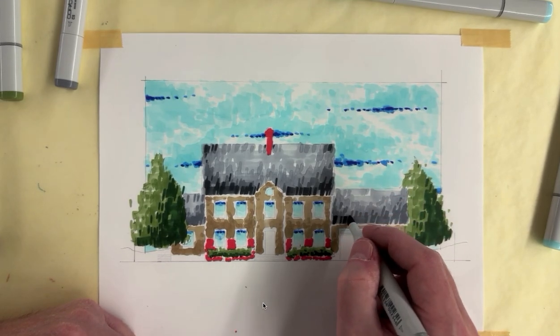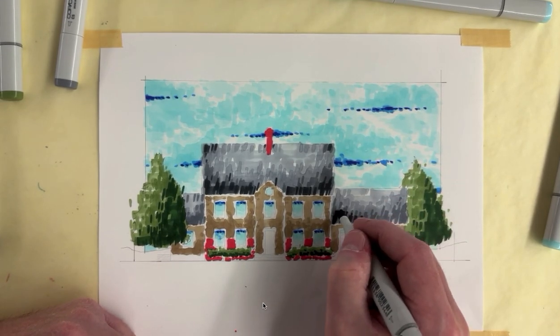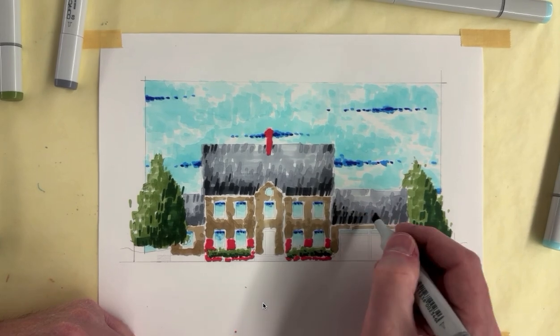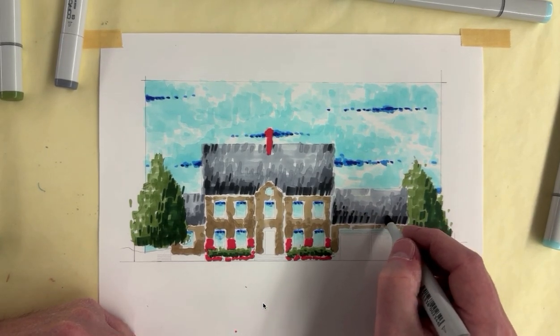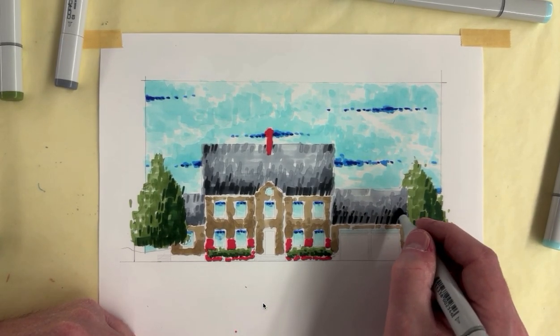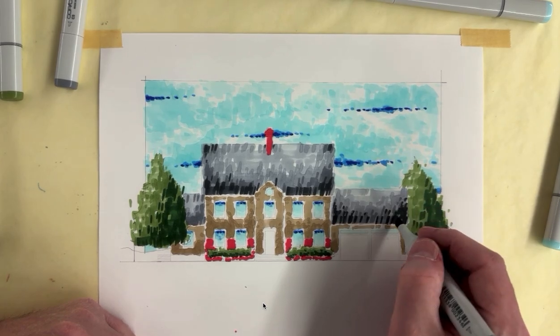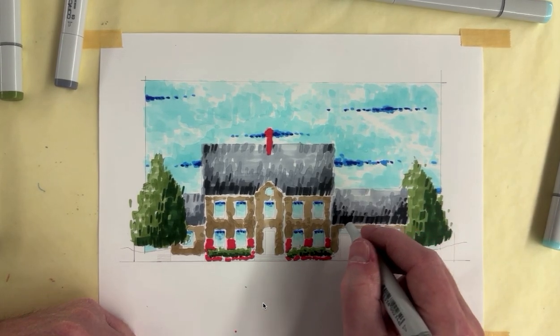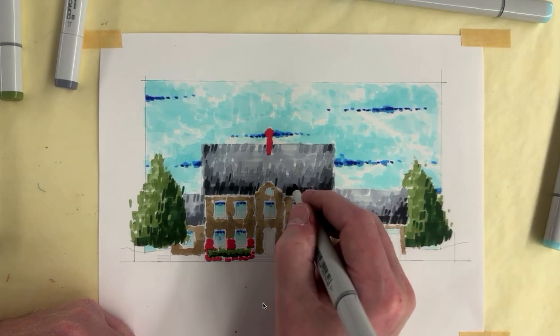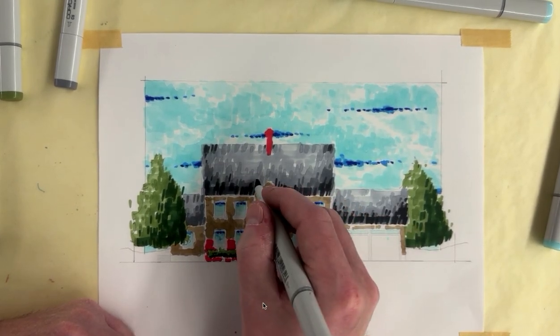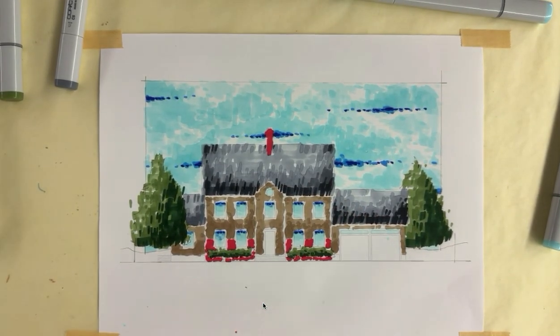This is the darkest. This is your gray 7. Okay, so I put that down there.